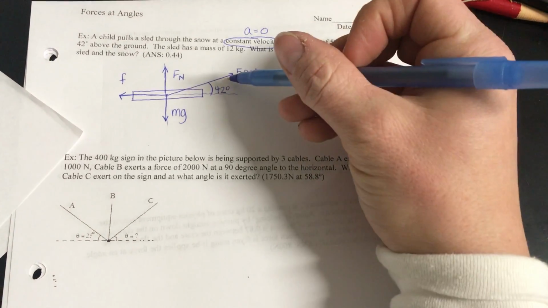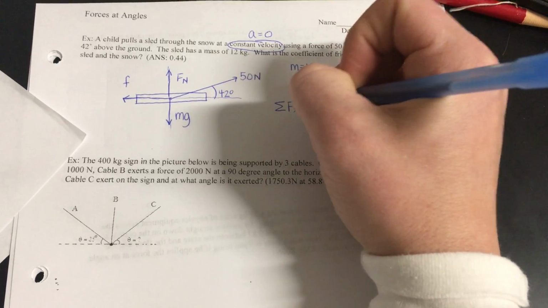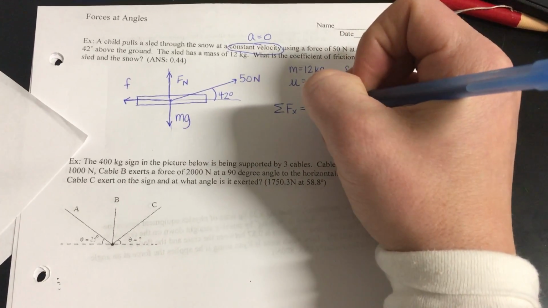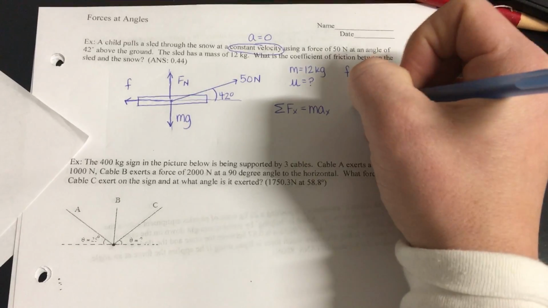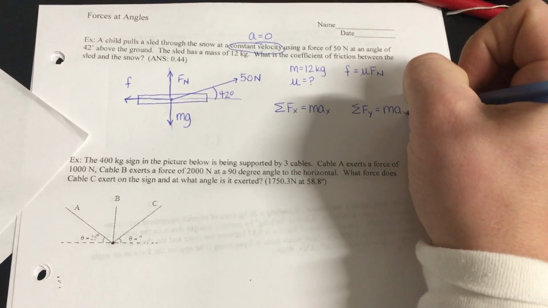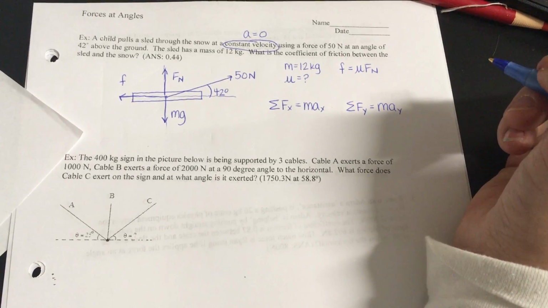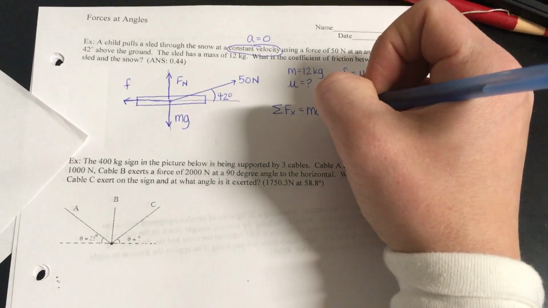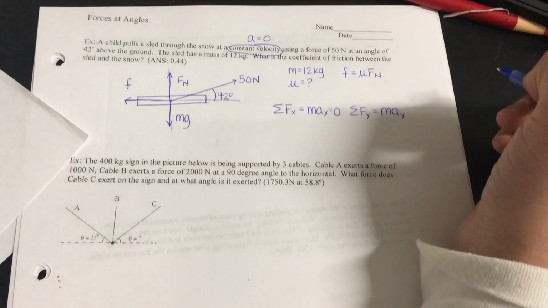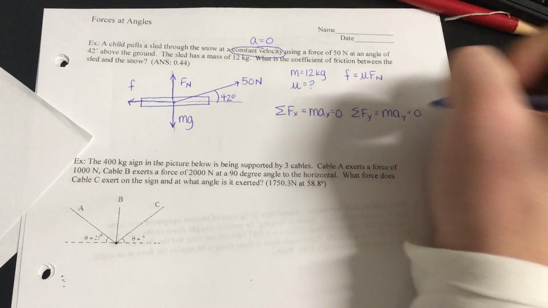So, because we have this force at an angle, we know that we have to split our forces into the sum of the forces in the x direction and the sum of the forces in the y direction. You always have to do this when you have forces at angles. And because it's moving at constant velocity, the acceleration in the x direction is 0, and because the sled is not rising up off the ground, the acceleration in the y direction is also 0.